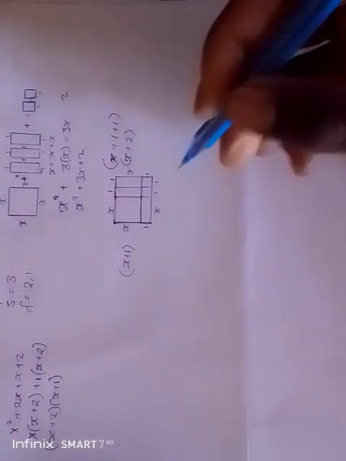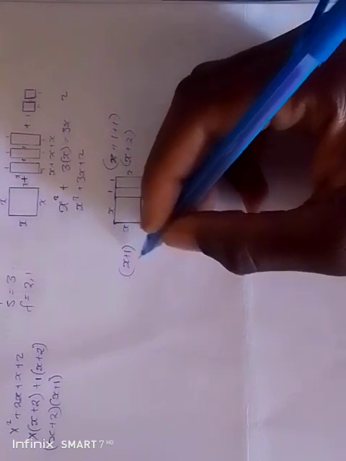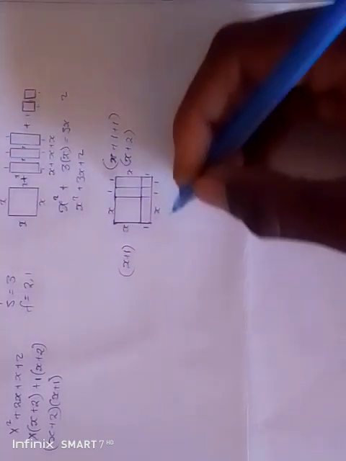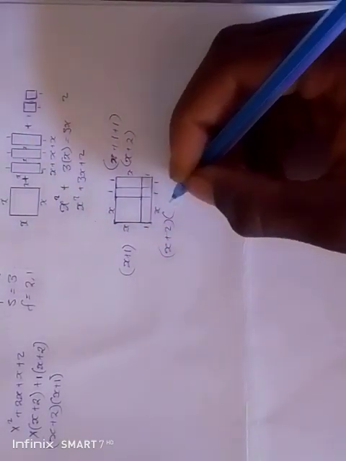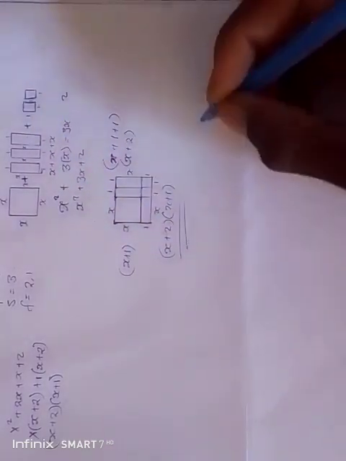So now let us find the area. We say the area is this times this, okay? L times B. So since our L is x plus 1 and our B is x plus 2, we're just going to say x plus 2 times x plus 1 is our area. So this is where this value comes from.